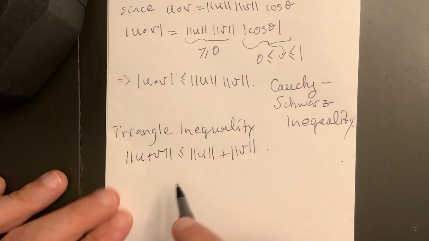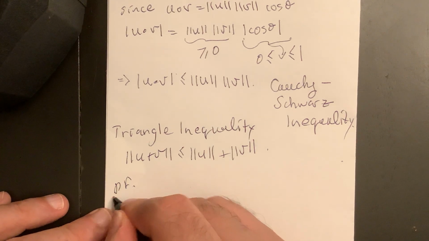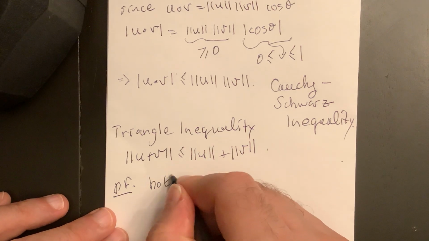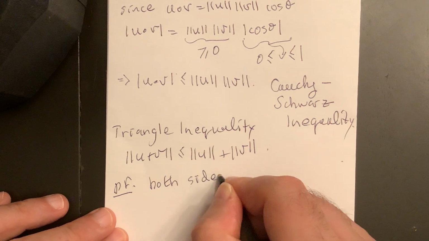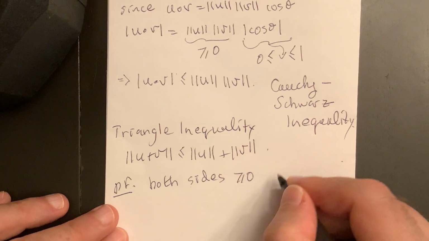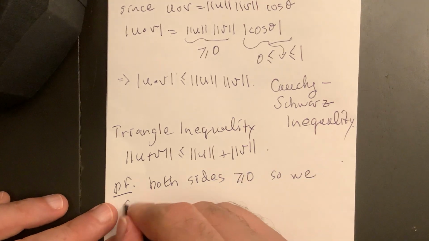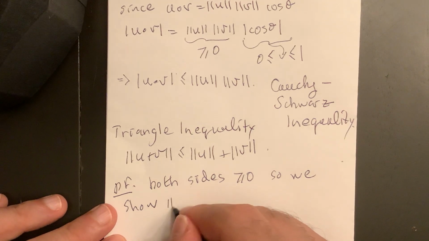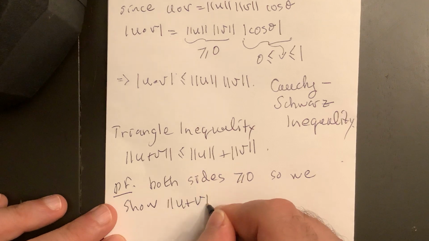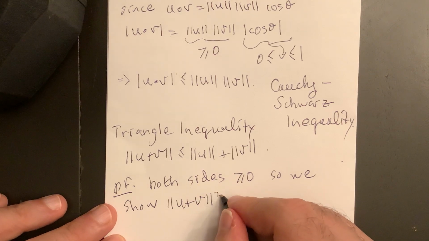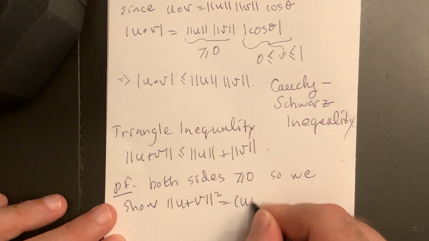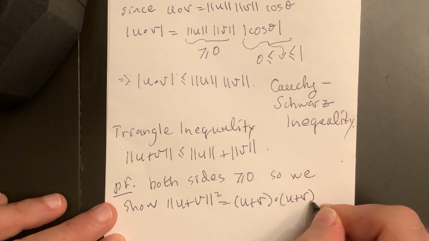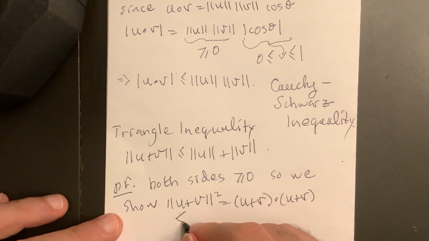Because each side is non-negative, the proof is we show that the squares satisfy the inequality.